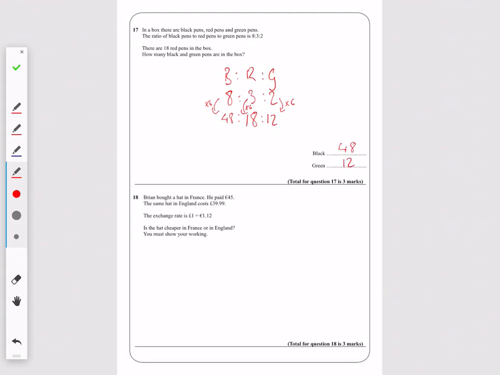Question 18. Brian bought a hat in France. He paid €45 and the same hat is £39.99 in England. The exchange rate is £1 is €1.12. Is the hat cheaper in France or England? Well, there's two ways you can do this. You can either convert the £39.99 into euros by times it by 1.12, which will give you €44.79. So that means that the hat in England is cheaper.